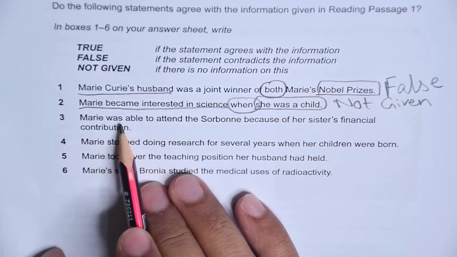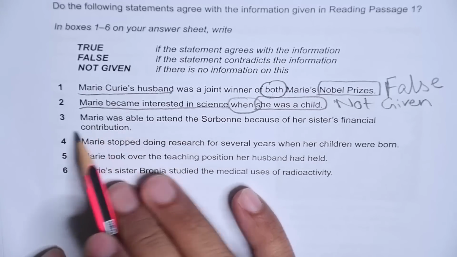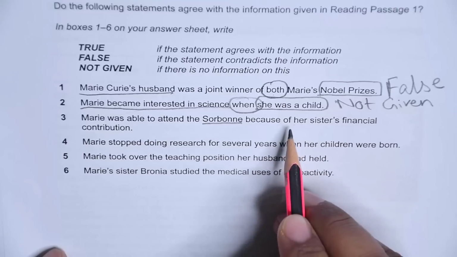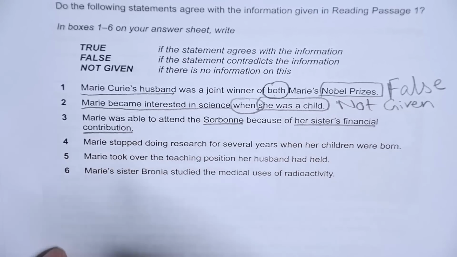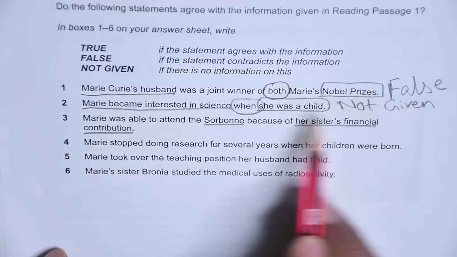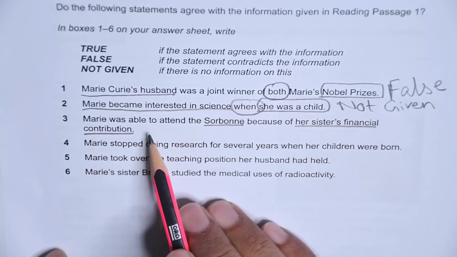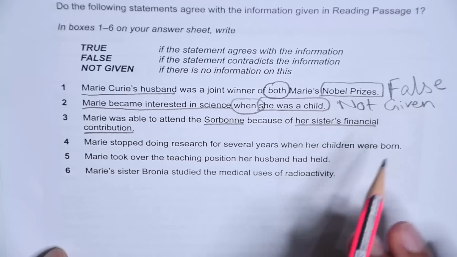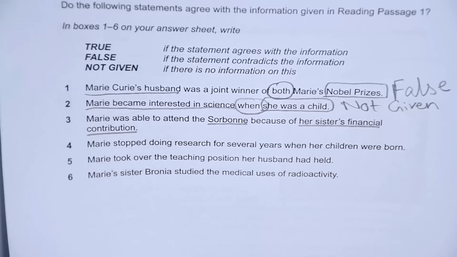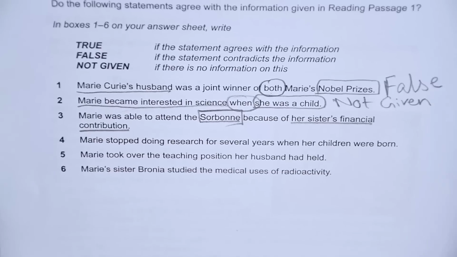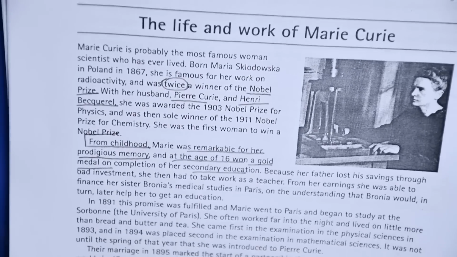Number 3. Marie was able to attend the Sorbonne because of her sister's financial contribution. Now, if Marie was able to attend the Sorbonne because of her sister's financial contribution, true. If it was somebody else's financial contribution, false. And if they don't mention whether she was able to attend the Sorbonne because of her sister's or someone's contribution, then it is not given. Financial, by the way, over here, sister's financial, and this Sorbonne, this is important. So we look for Sorbonne and see where they talk about it.